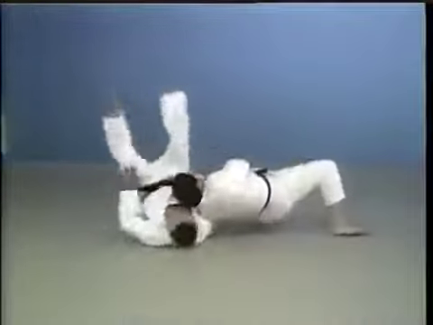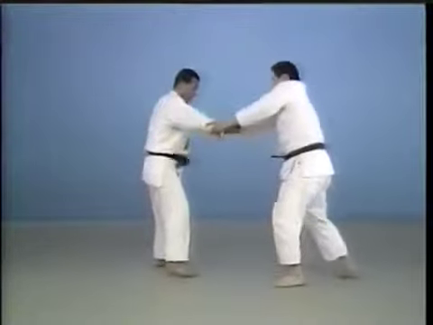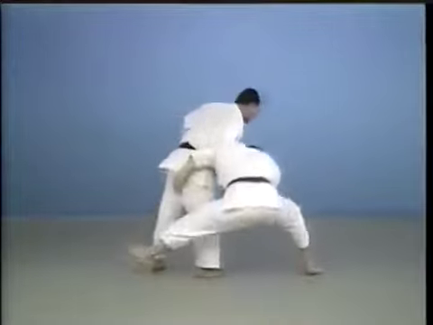Here you hold your opponent's right arm under your left arm. You perform Tani Otoshi, sacrificing yourself.